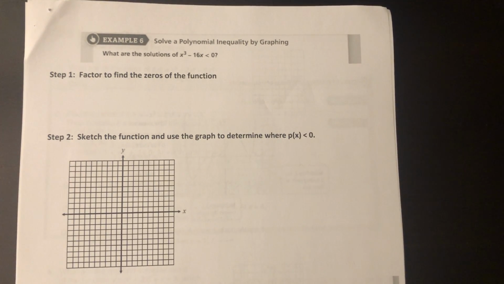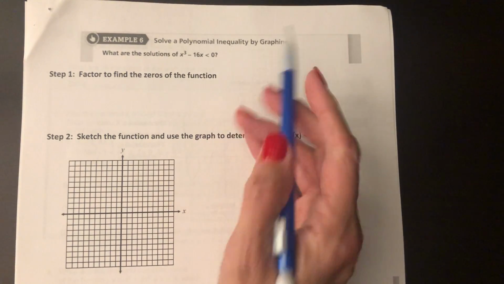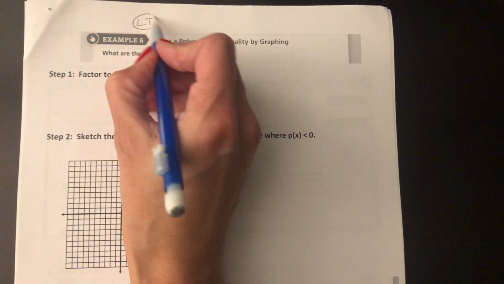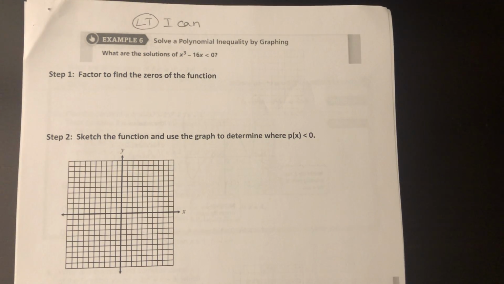Right, in this lesson, we're going to look at how to solve a polynomial inequality by graphing. So that's our learning target: I can solve a polynomial inequality by graphing.